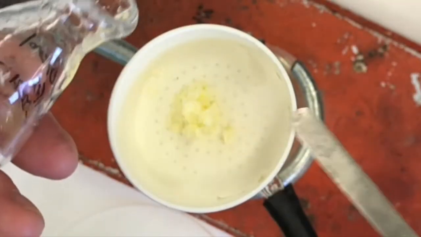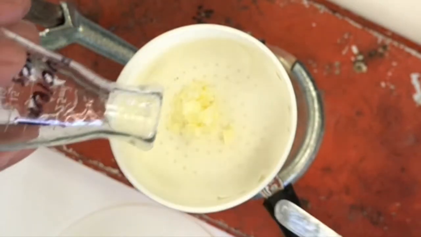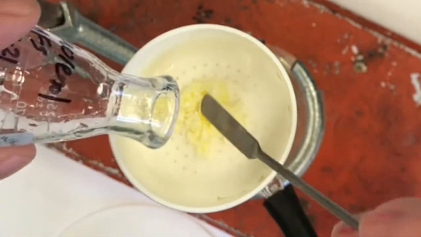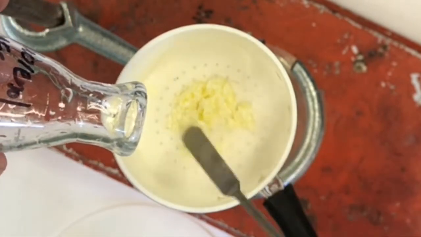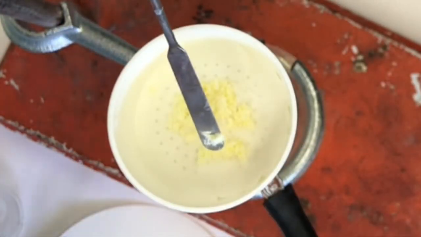Try to get just about all of that solid out. It seems as though it's working good, just the 80-20 mix. It seems like it's transferring the solid well, but it's not dissolving it too much. Pour some more. I'm going to spread it out a little bit too on here. So if I spread it out, it'll dry faster. And then I'm going to take some more 80-20 methanol.